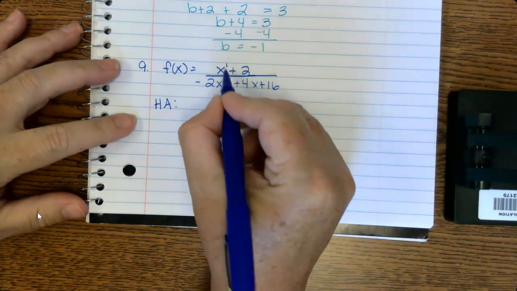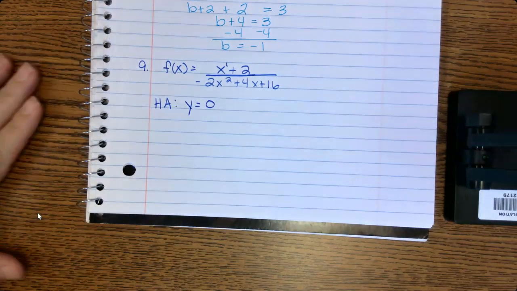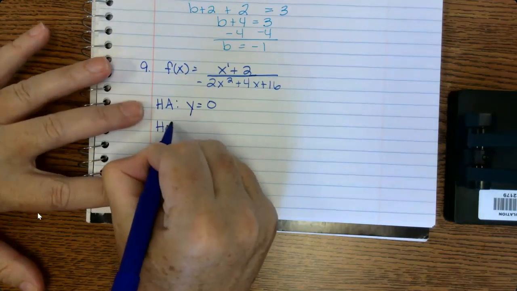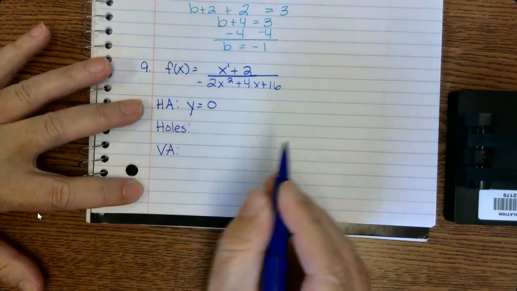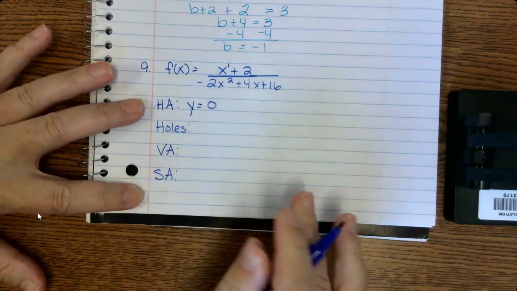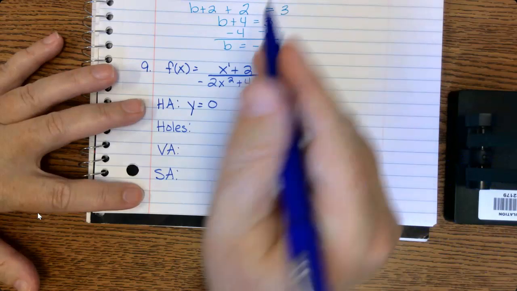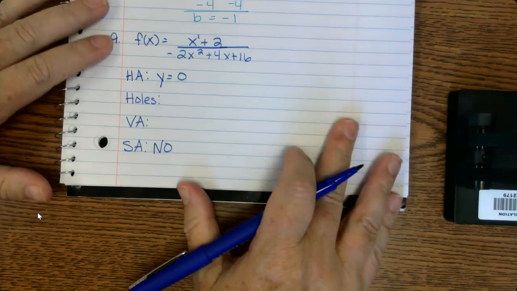Okay, so when the degree is bigger on bottom, the horizontal asymptote is y equals 0. Okay, so next we've got to figure out holes and our vertical asymptote. We also have to do slant. Let's go ahead and do slant while we're here. Is the top exactly 1 bigger? No. So we have no slant asymptote.